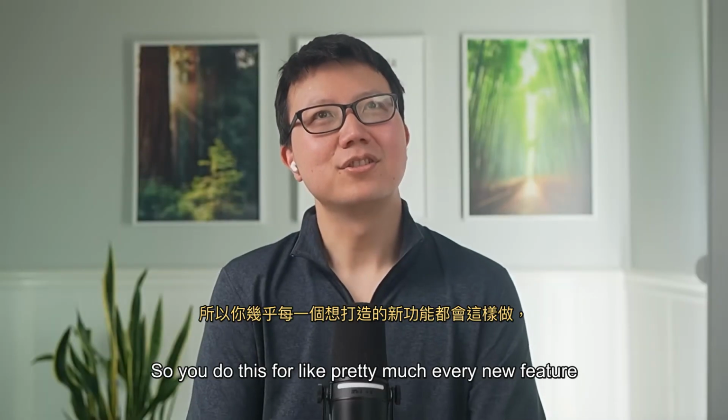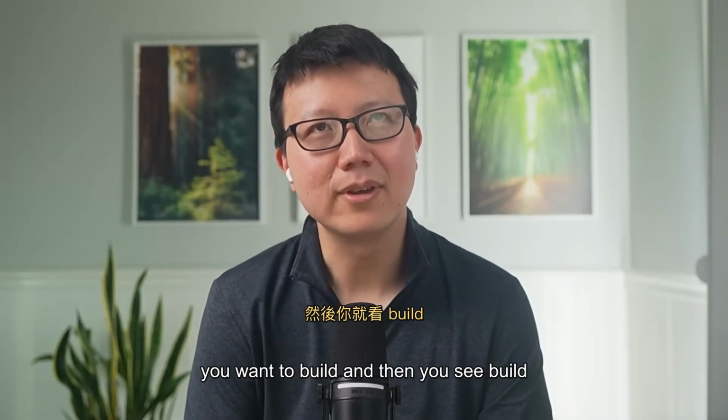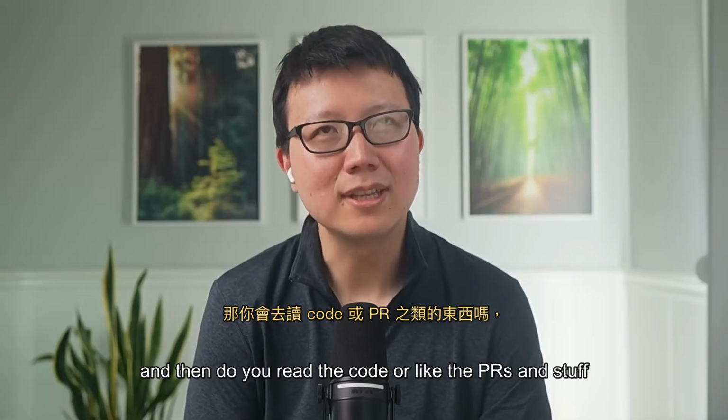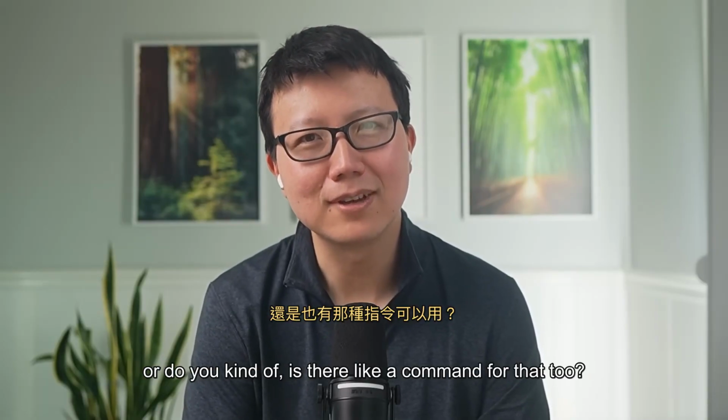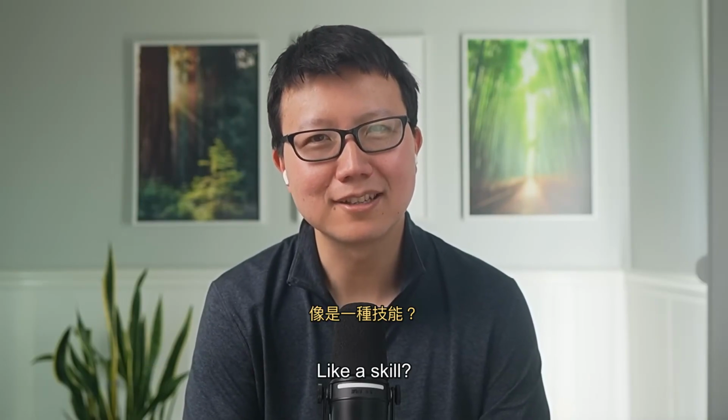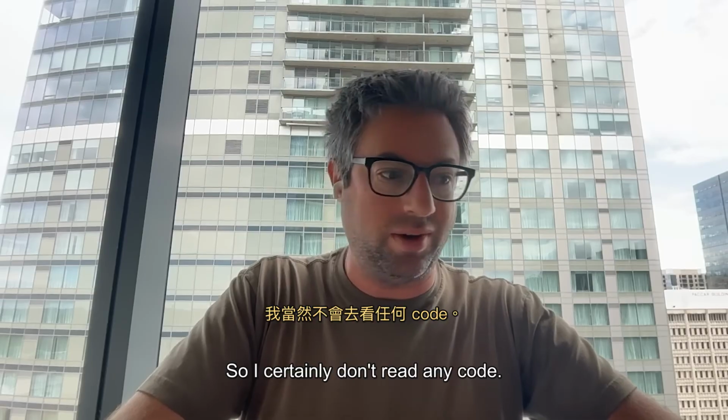Got it. So you do this for pretty much every new feature you want to build, and then you build, and then do you read the code, the PRs and stuff, or is there a command for that too, like a skill? So I certainly don't read any code.